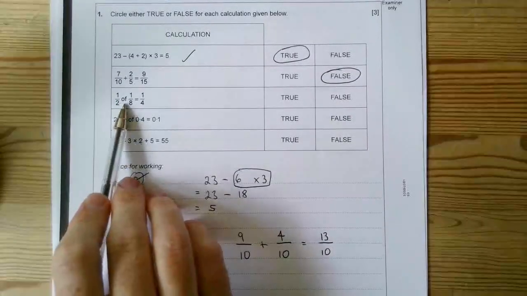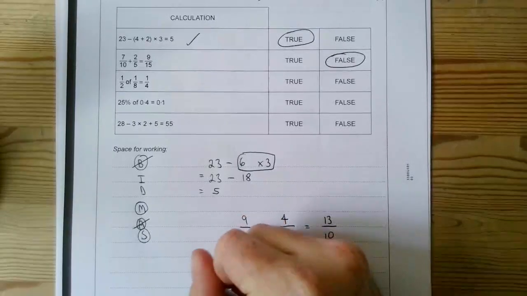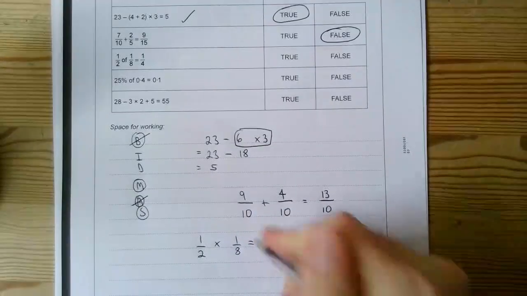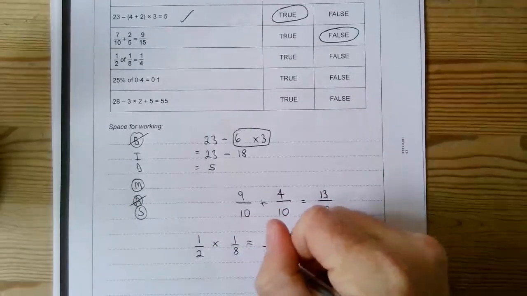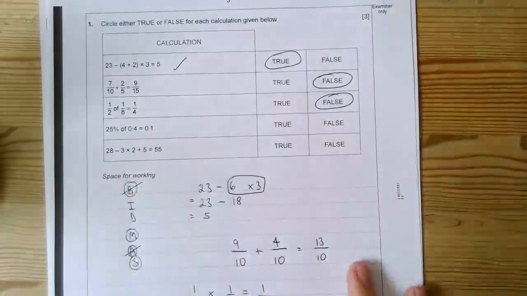Next, we're asked that a half of an eighth is a quarter, true or false. Now, if I'm saying of, that means I'm multiplying those two things together. And when multiplying fractions, we multiply the top numbers together and the bottom numbers together. So the answer should be 1/16. That's false then, it's not 1/4.